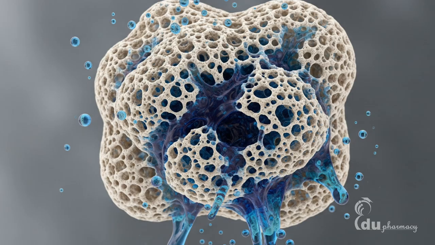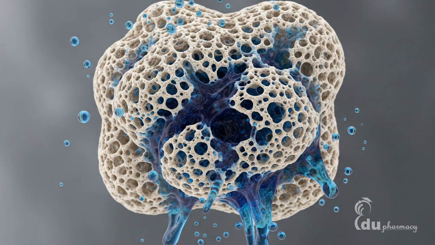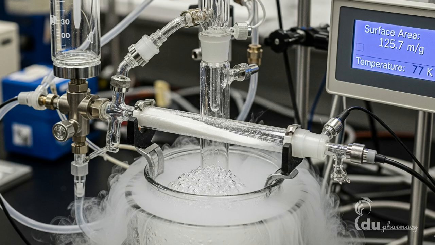Porosity also matters. A porous particle can absorb more liquid, which affects how it behaves during granulation or when compressed into tablets. To measure surface area, one of the most widely used techniques is the BET adsorption method.